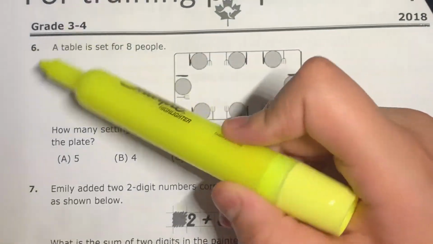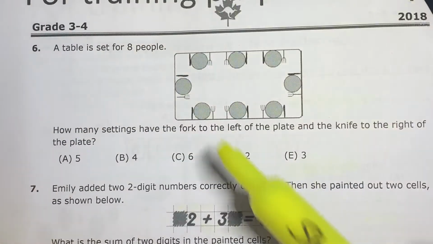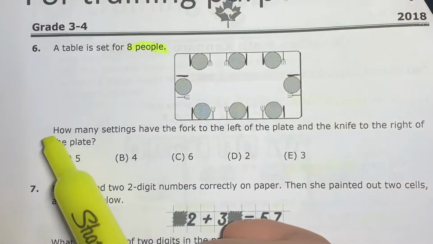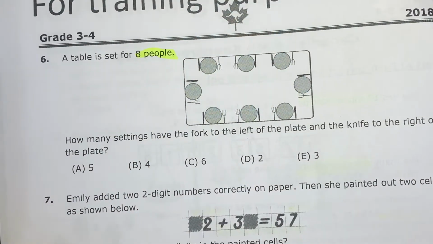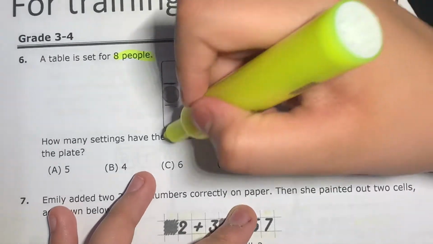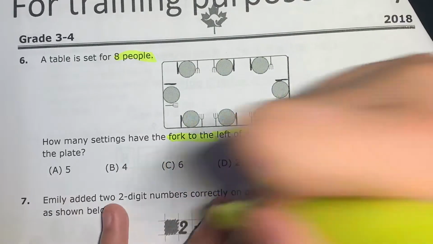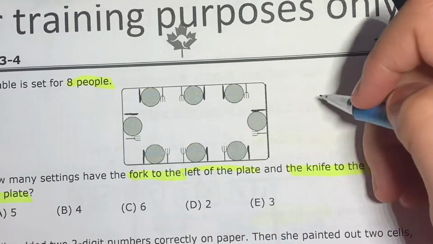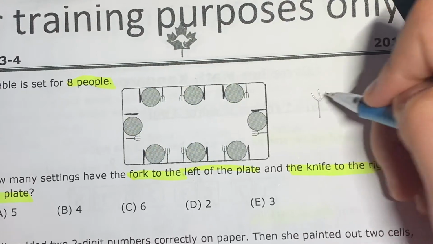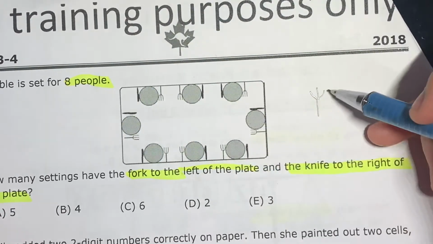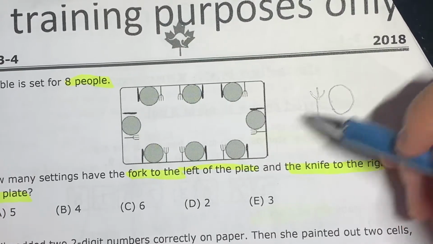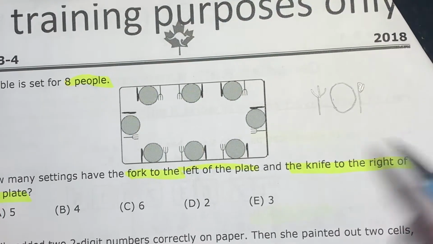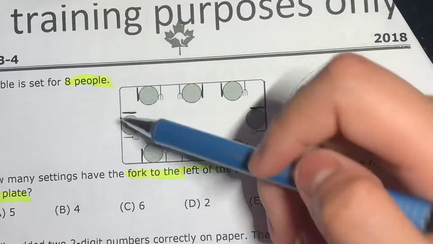Let's move to number 6. This next page, okay? A table is set for 8 people. So 8. There you go. This is 8 settings. How many settings have the fork to the left of the plate, and the knife to the right of the plate? So now I'm gonna show you what this means. Imagine this is a fork. Sorry for my drawing. This is a fork, and it's to the left of the plate. So this is the plate, it's on the left. And the knife is on the right of the plate. So this is a knife. There you go. That's what we need to find. So let's see how many there are.